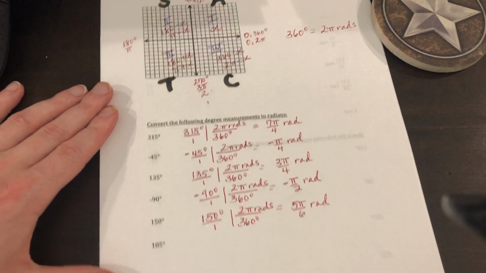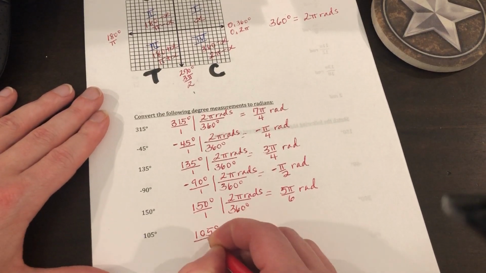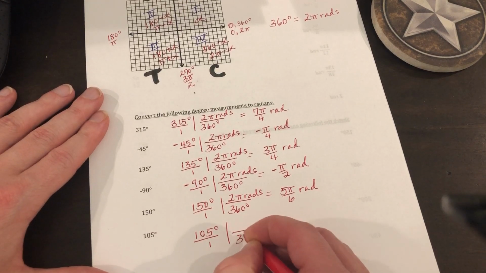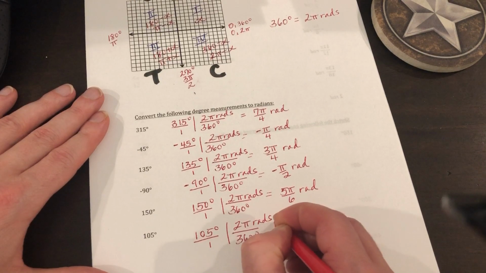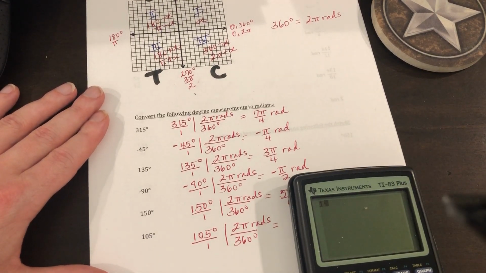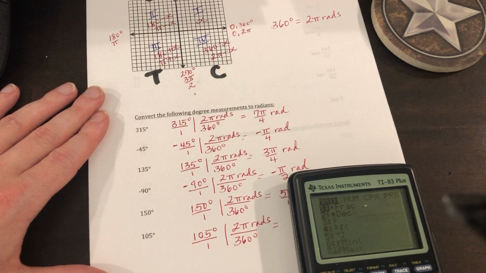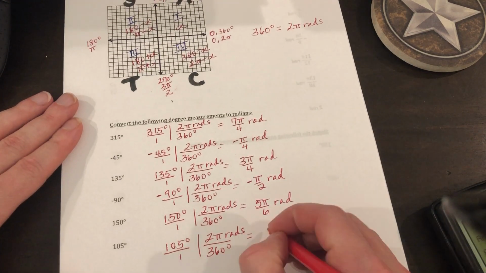Okay, and the last one, 105 degrees. So we'll do 105 degrees over 1. There's 360 degrees to 2 pi radians. Okay, so I'm going to do 105 times 2 and divided by 360. And I get 7 pi over 12 radians.